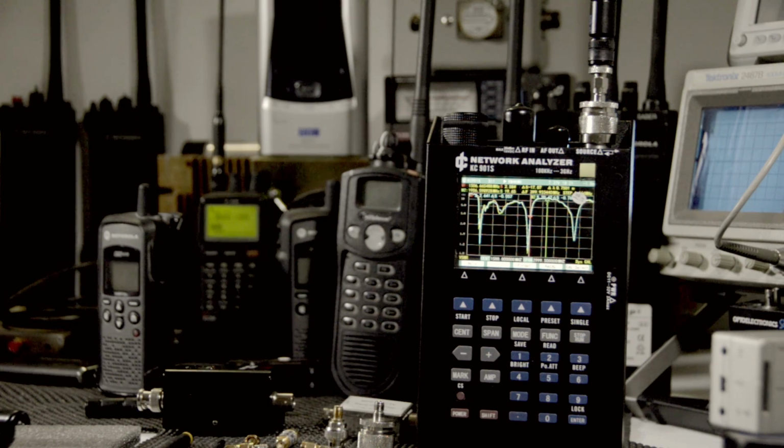Again, the unit, it's designed by the people. It's called deepace.net, DEEPACE.net, and they are RF engineers. They design their own stuff from the ground up.